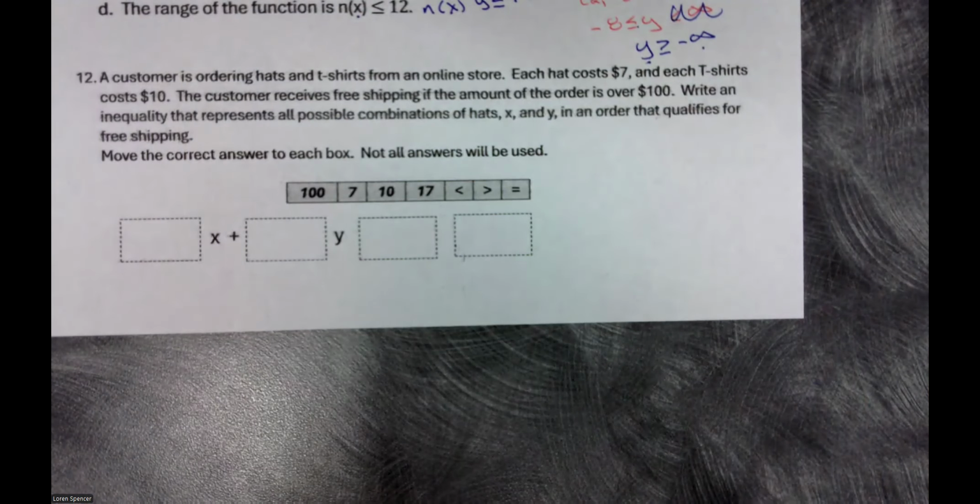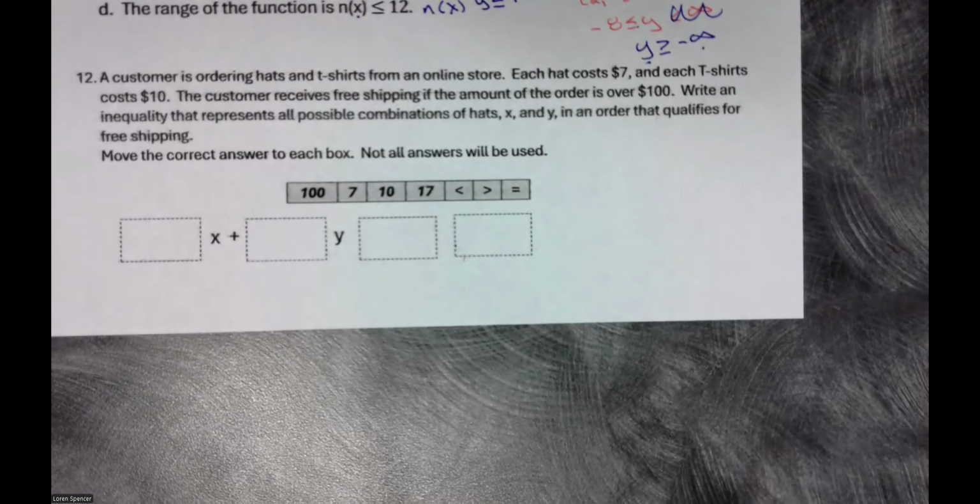All right, number 12. A customer is ordering hats and t-shirts from an online store. Each hat costs $7 and each t-shirt costs $10. The customer receives free shipping if the amount of the order is over $100. Okay? So let's mark some stuff down because we got a bunch of information there. It needs to be organized.